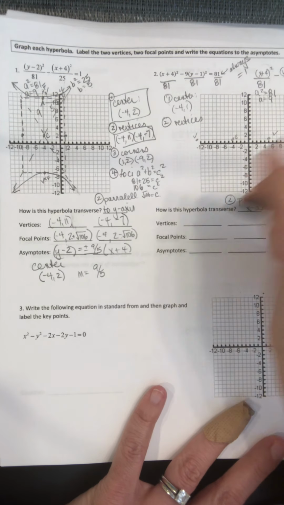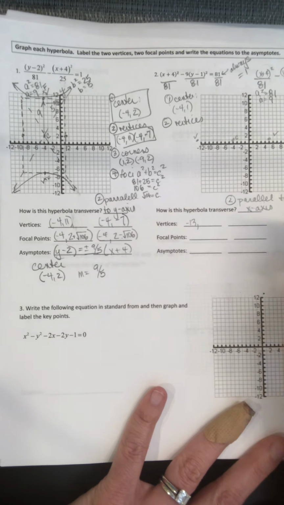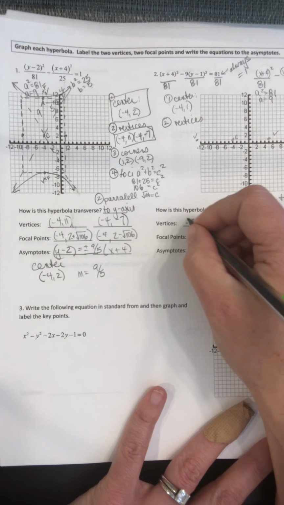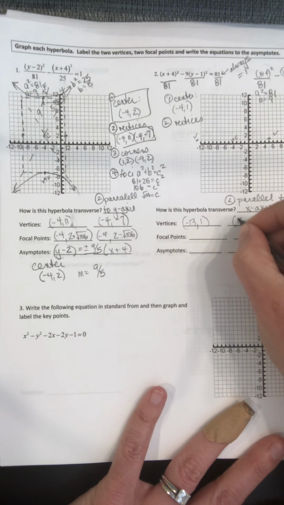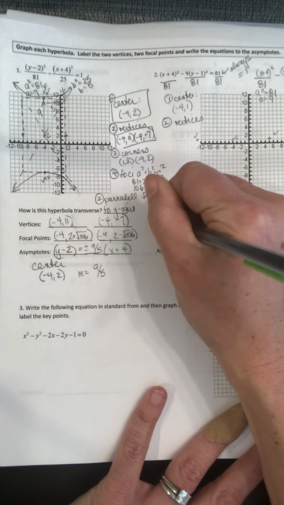So my vertices will be what? -13, 1, and 5, 1, okay? So that's the second thing I found.